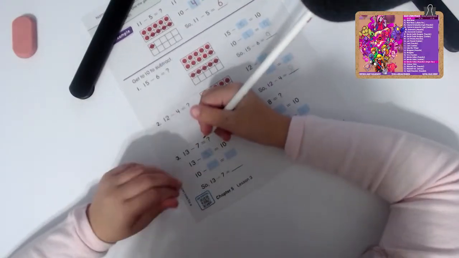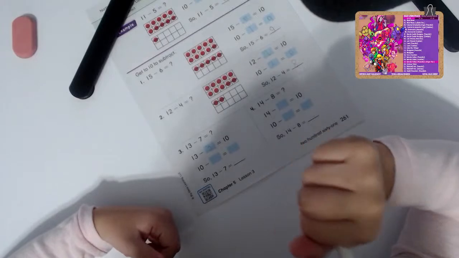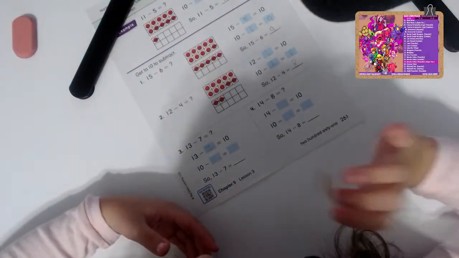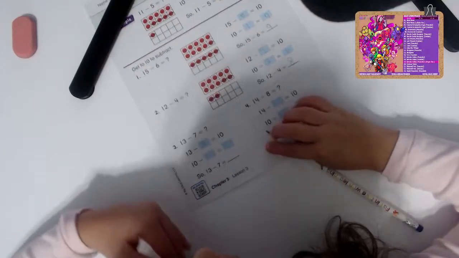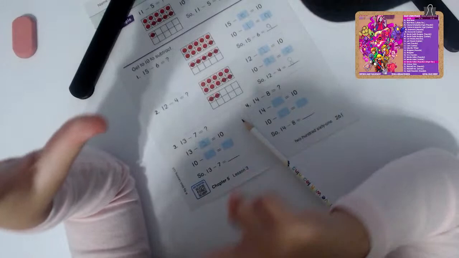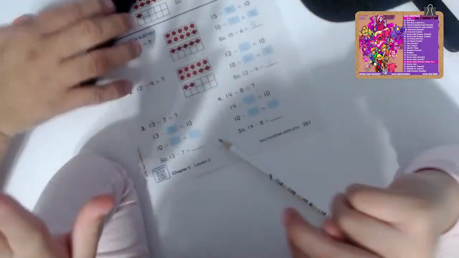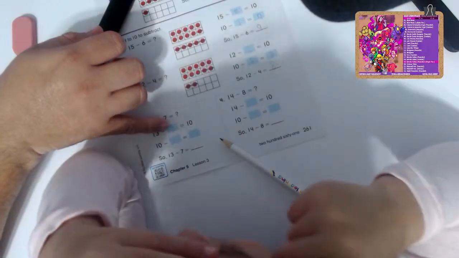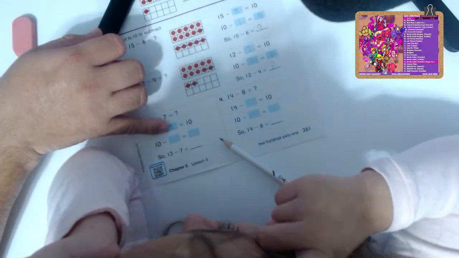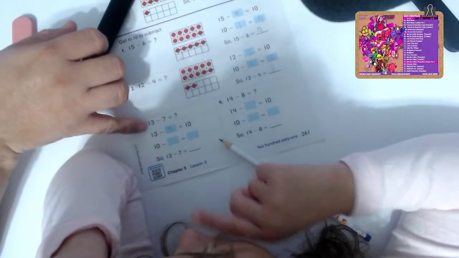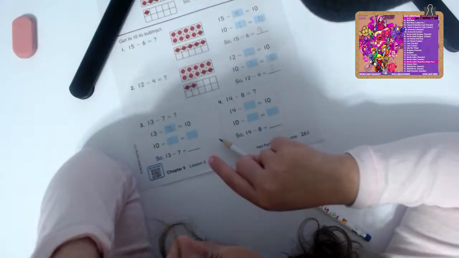So now what about the second equation? Let's think. Where do the numbers come from? We're doing the 10 frames. So where does the 3 come from?